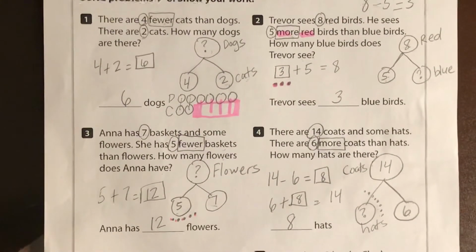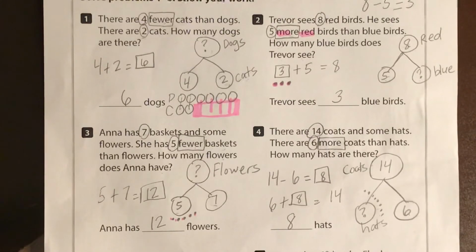Okay, so I'm going to stop the video now, and I want you to try 5 and 6 if you haven't done it yet. Otherwise, if you've already done this page, which was on your previous assignment, look at the photograph that I'm going to post on Class Story that has the answers for you to check. Okay, thank you. Good luck and keep working.